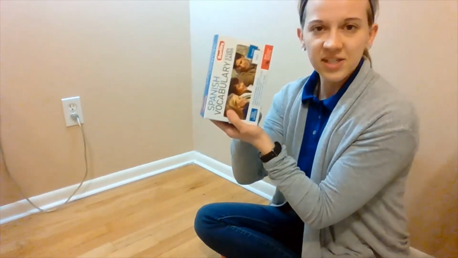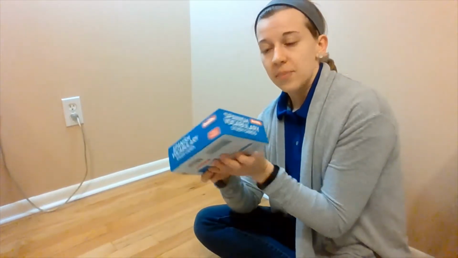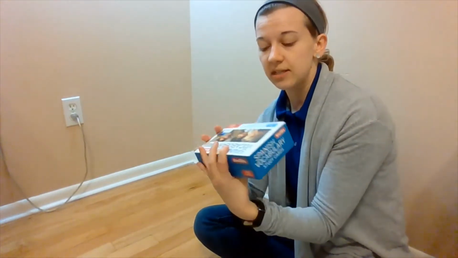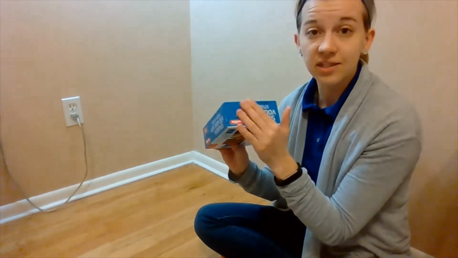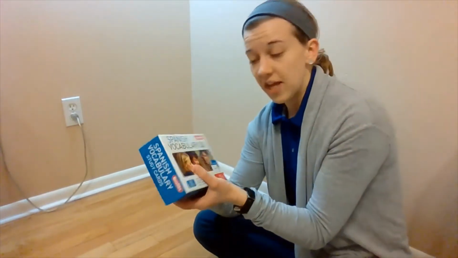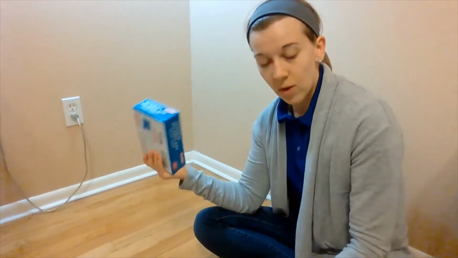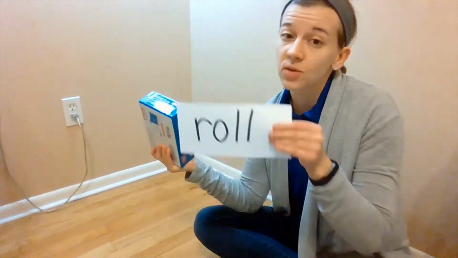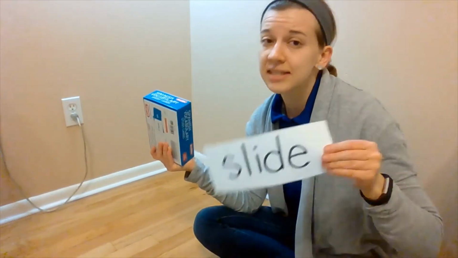I have two more that we're going to look at. Okay, how about this right here? This is a box with some Spanish vocabulary. But besides the cool thing that this box is and the things inside of it, what shape is this box? What is this solid figure? I see some rectangles. I see lots of faces, lots of flat surfaces. What is this called? It's called a rectangular prism. Very good. So now the question is, of course, does the rectangular prism roll? Does it stack? And does it slide?